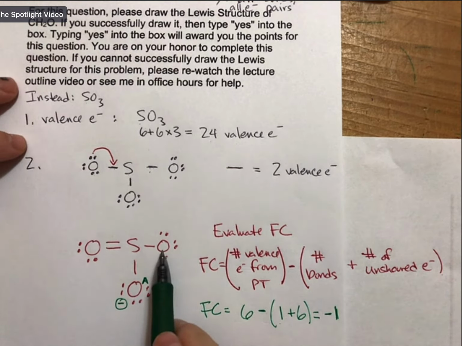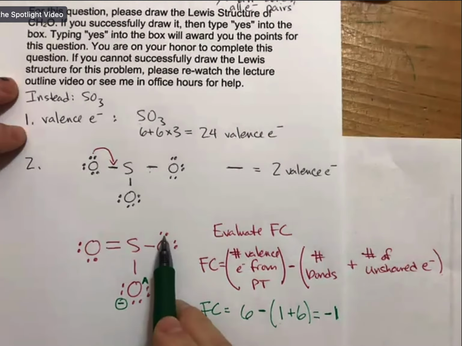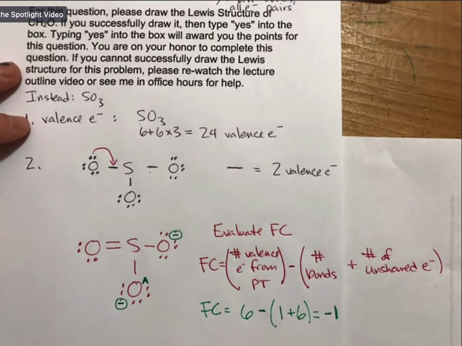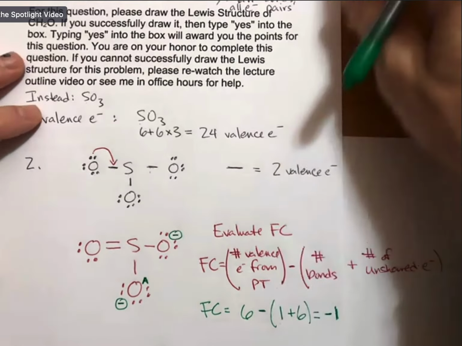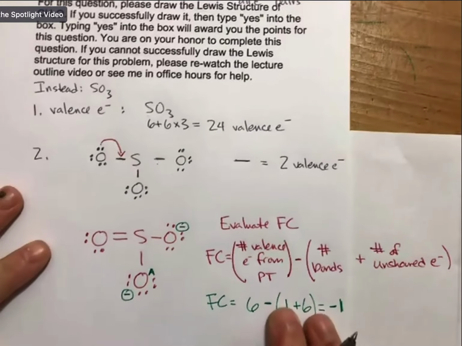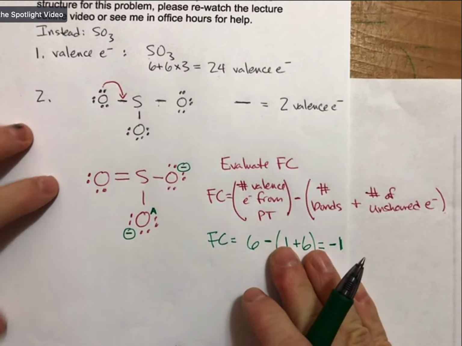And see this oxygen over here? It has the same pattern, meaning single bond and 1, 2, 3, 4, 5, 6. So it will have the same formal charge. Any questions right now? All right, let's keep everything moving together there.